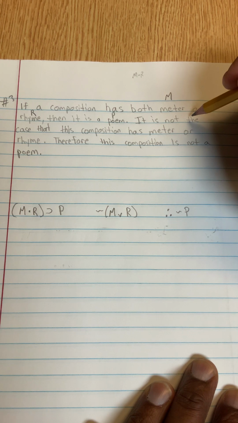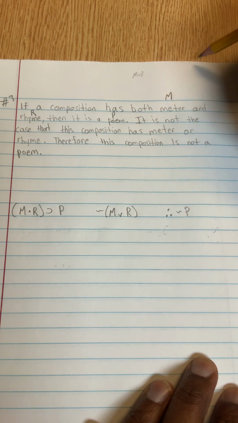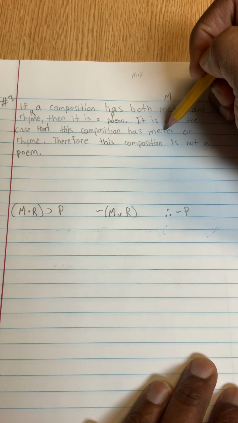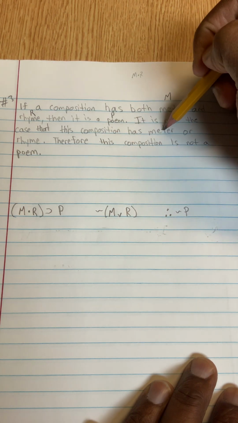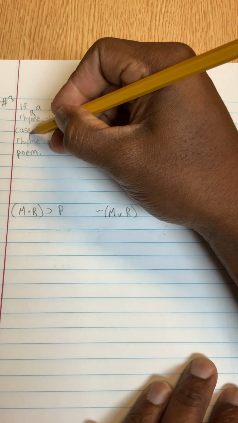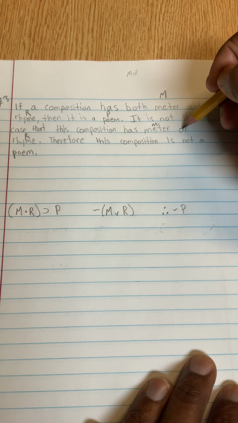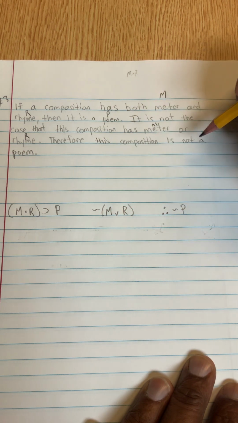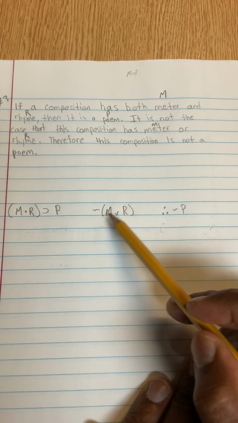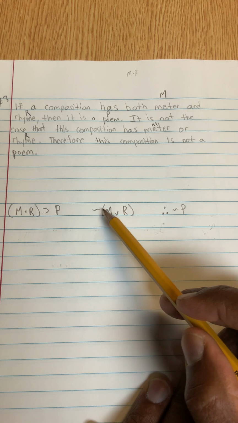Let's keep moving. I got a negation. What am I negating? It is not the case. It is not the case that this composition has meter or rhyme. There's my M and R again. M and R. M and R. This is how we'll be doing it if you kind of need a little extra help. And I have a logical operator or, which is my disjunction. Notice though, there's a negation on the outside and it's negating both of these. So my parentheses covers them both, and this negation on the outside negates both of them.